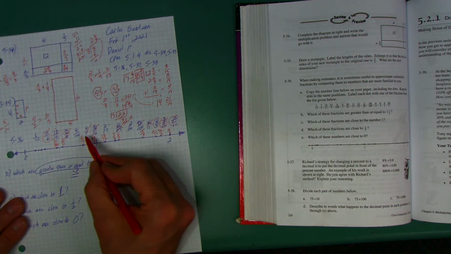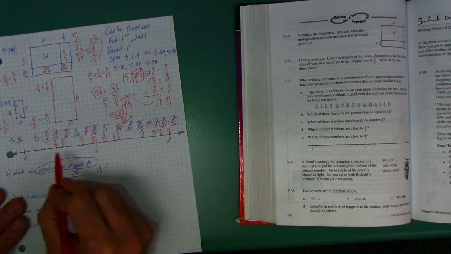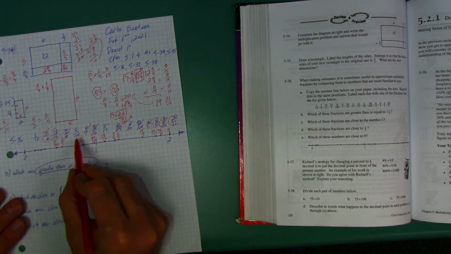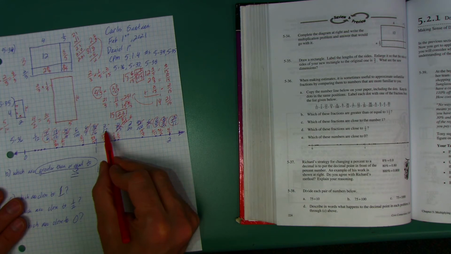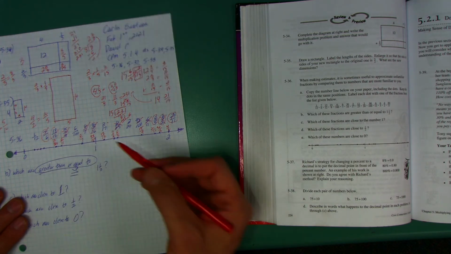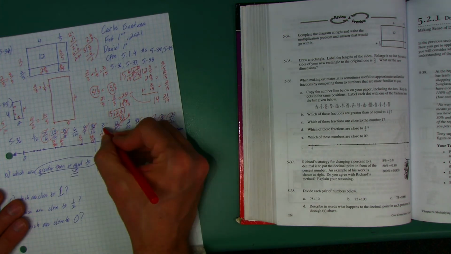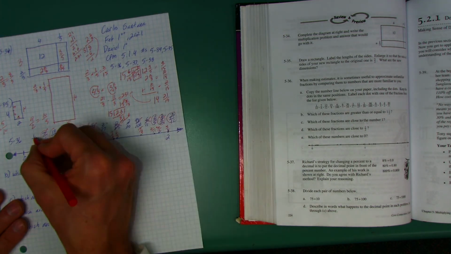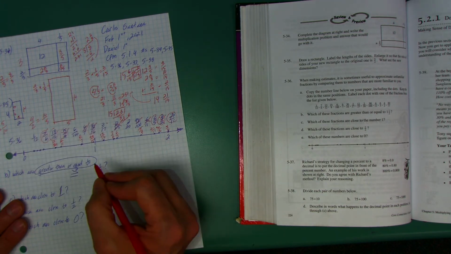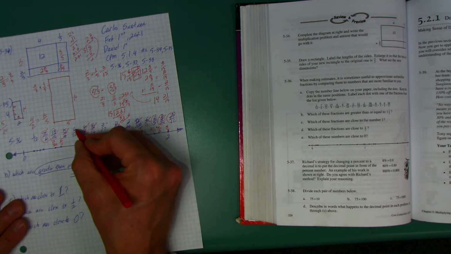So the key here is 1/12 and 6/100ths and 2/17. 2/17 is 1/8.5. That's a bigger piece than 1/12. 1/12 is smaller. This is 3/50, which is 1/16.5.